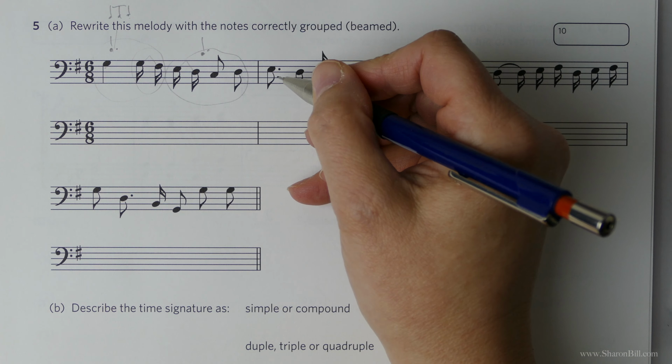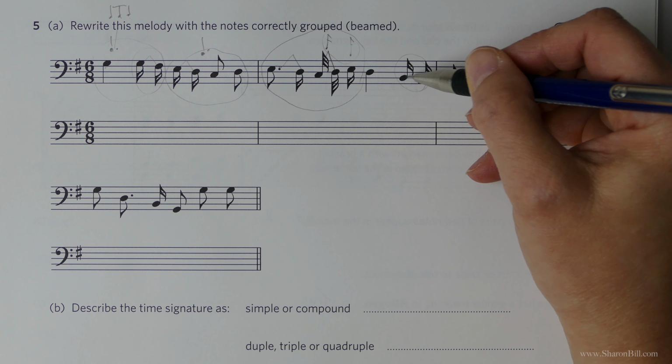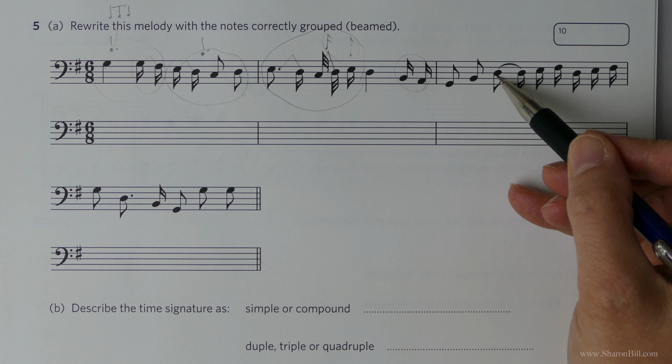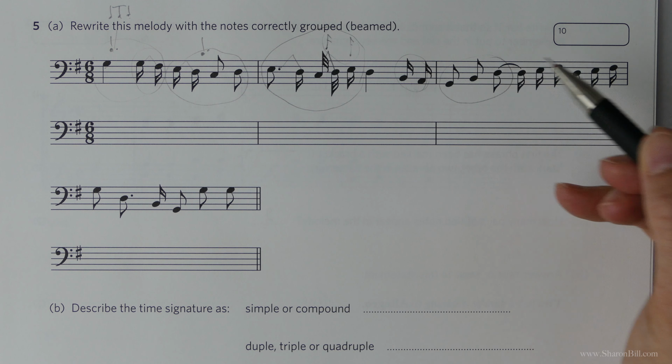So that's all there. Then there's 1, 2, 3. There's this first part of that beat, and there's the rest of that beat. So 1, 2, 3. That's soon done. 1, 2, 3, they will all go together. 1, 2.5, 3 quaver beats. So that's all the hard thinking done.